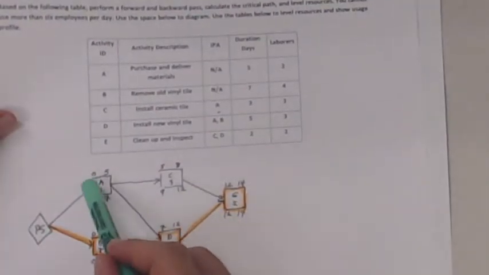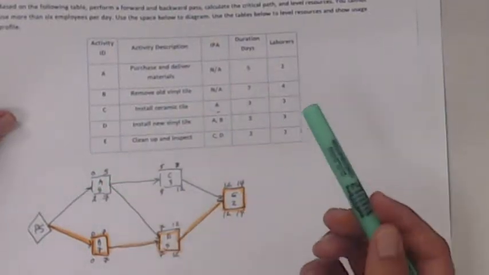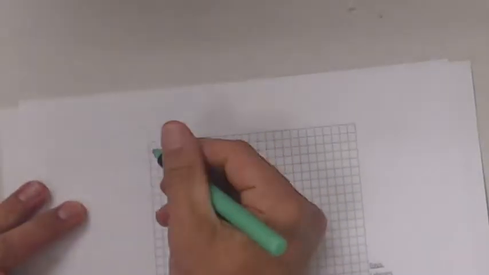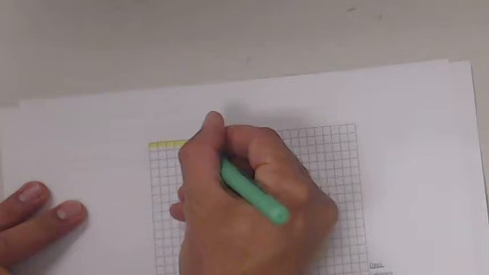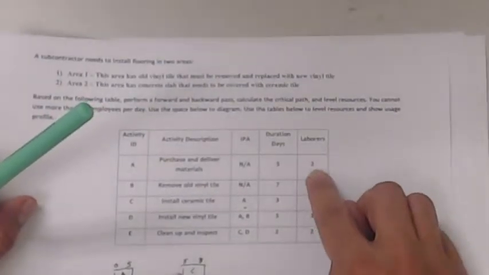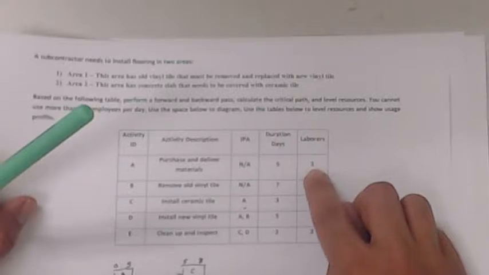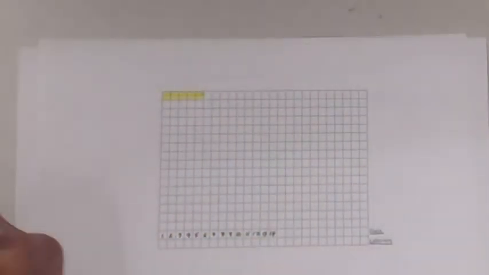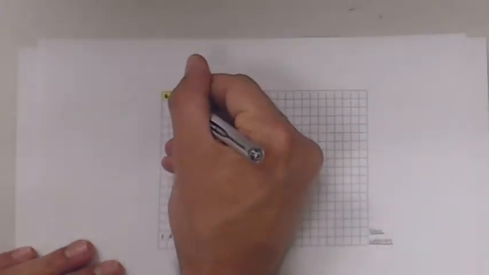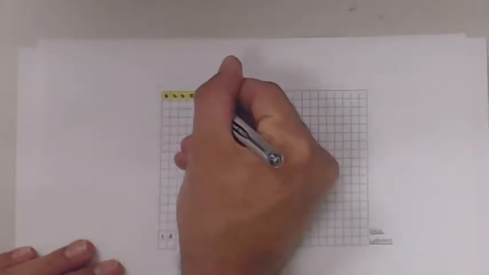So the first one, activity A. If I look at activity A, it's basically a 5-day duration. It's the first one to happen. So I'm going to label that up here. It's 5 days. So I'm going to use 5 blocks of this chart. Now, the thing that's different about what we're doing now than anything we've done before is we're assigning a laborer or laborers to it. So this one actually has 2 laborers assigned to it, and I have to pencil that into the other chart. So let's write those 2's in here. 2, 2, 2, 2, and 2.